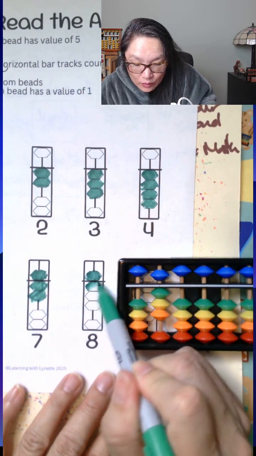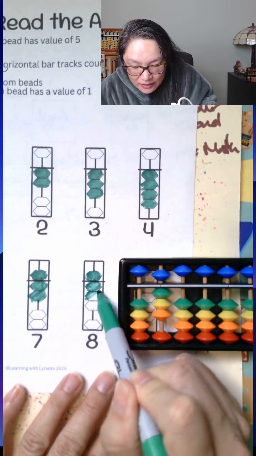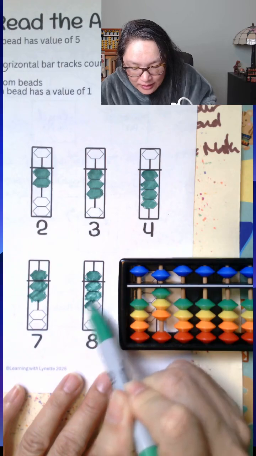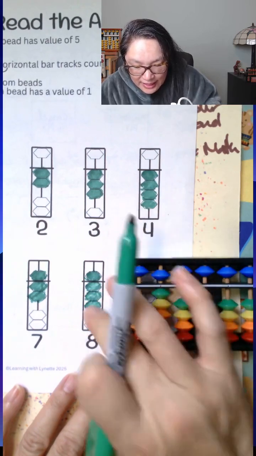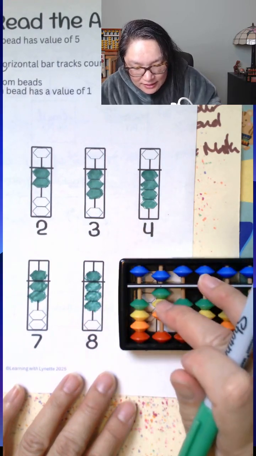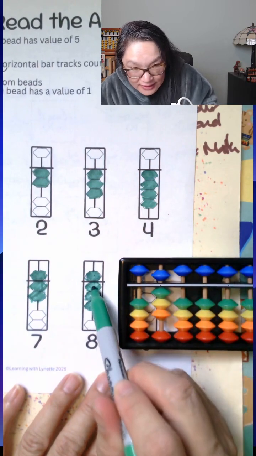So this is 8. We're at 8. What am I doing? I'm just coloring it in, and I'm taking it slow because I know I talk fast. So this is 8. How do I know? 5, 6, 7, 8.